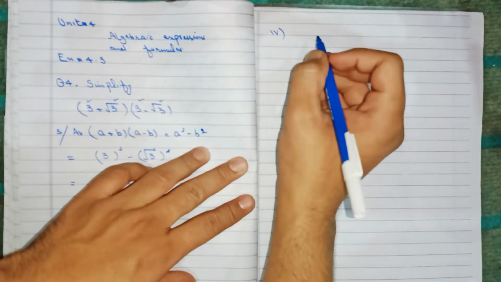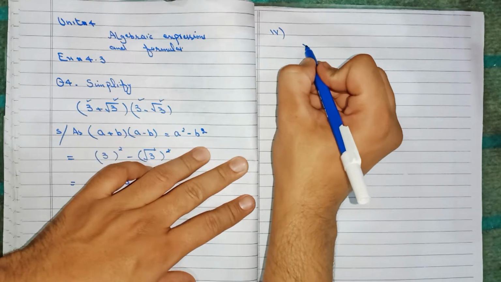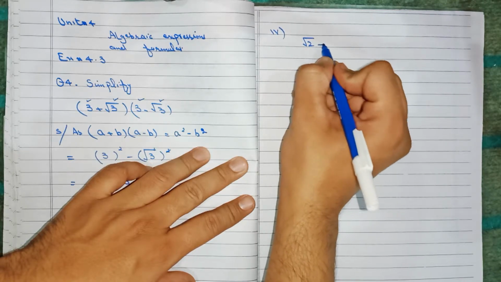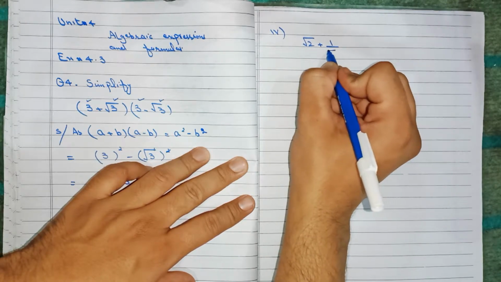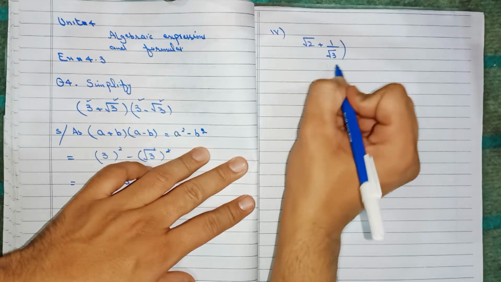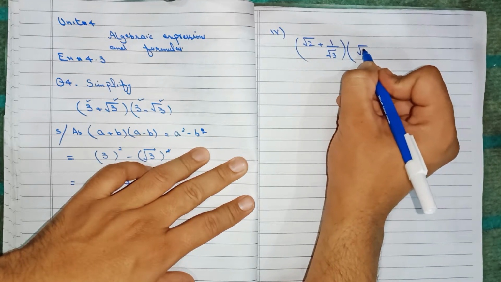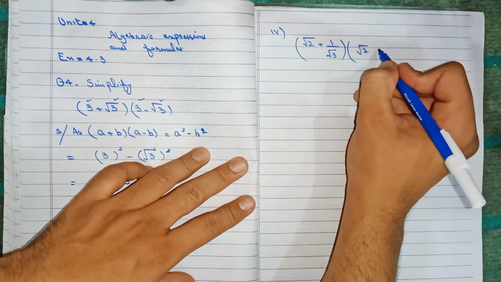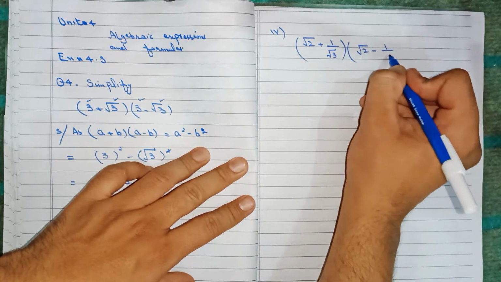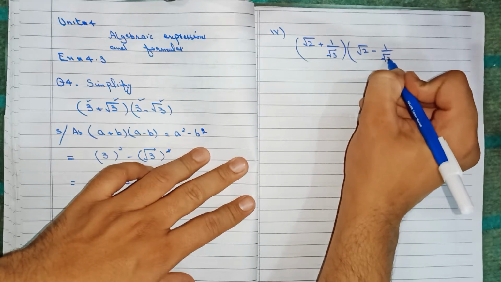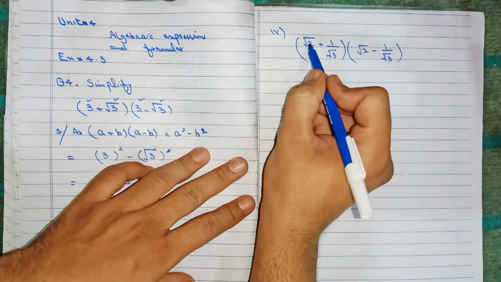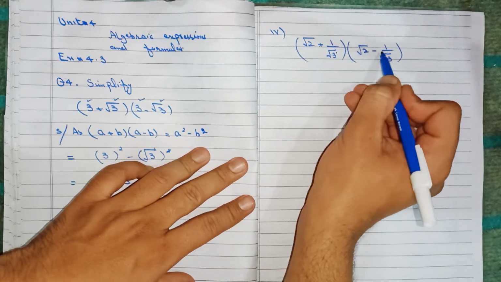Square root 2 plus 1 over square root 3 into square root 2, sorry, it was not on the line, minus 1 over square root 3. See it again, a plus b into a minus b.